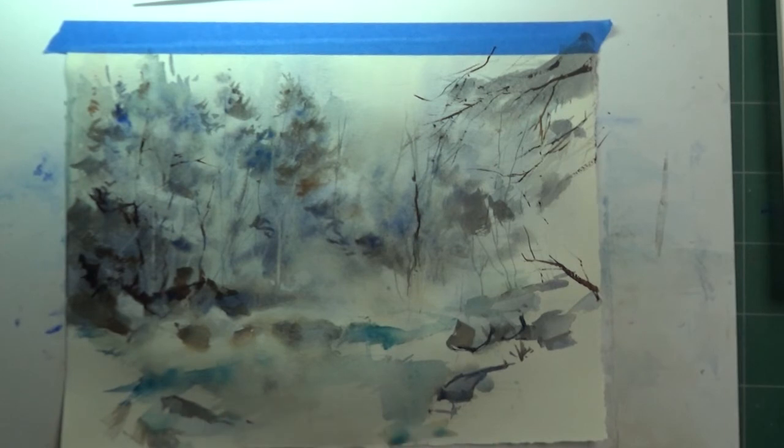This little accent that I put in here is sort of helpful. Well, let's hope we get something out of this.